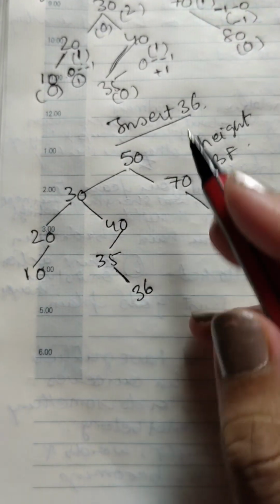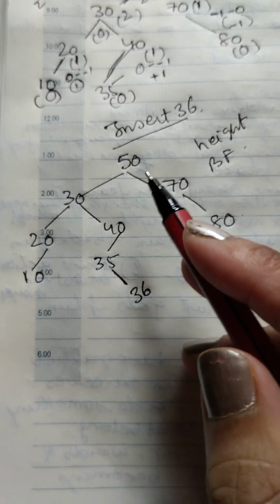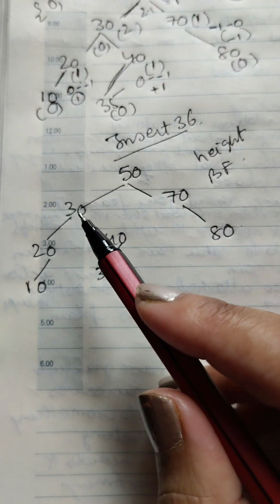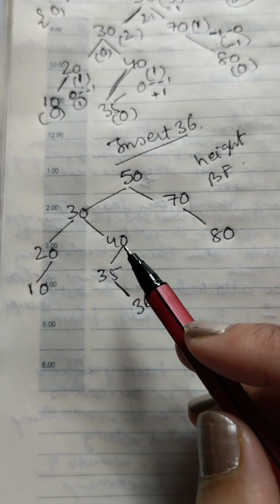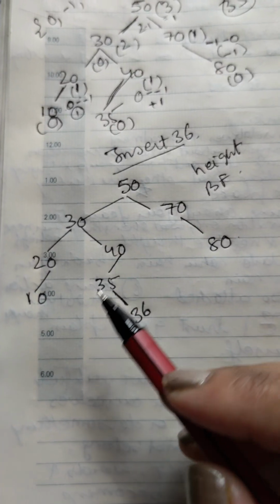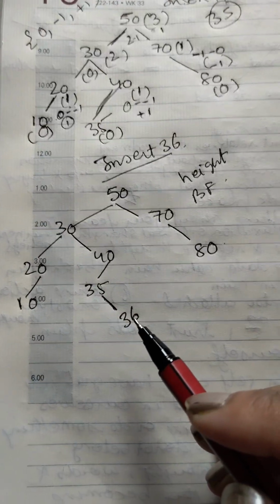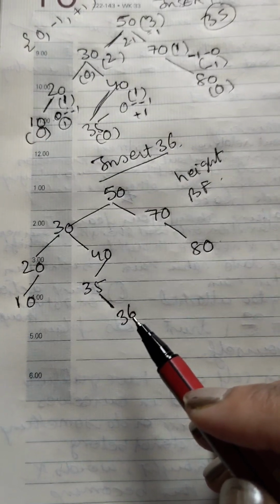How will the normal BST insertion be made? 50 is compared with 36. It is smaller, so left child. Then 30 is smaller than 36, so right. Then it is compared with 40, smaller. With 35 it is larger. So this is the point where we will insert the node 36.